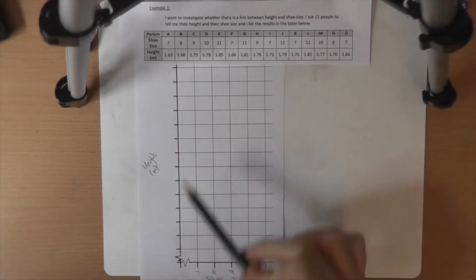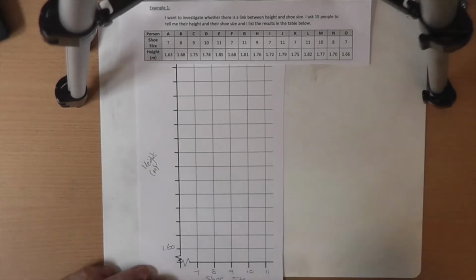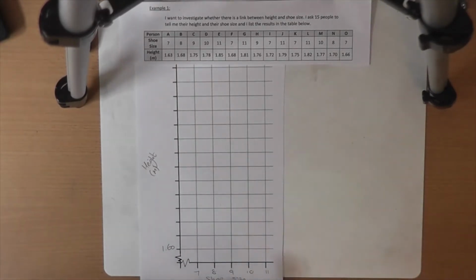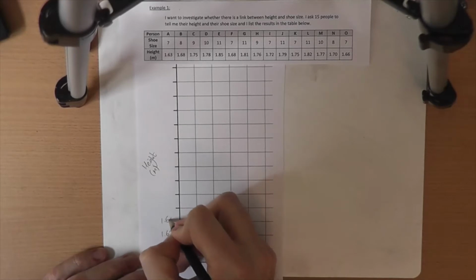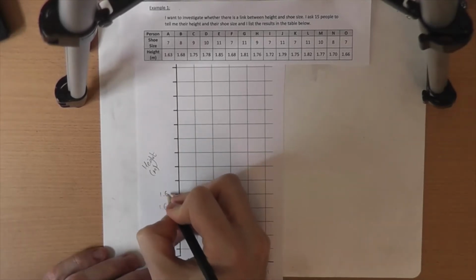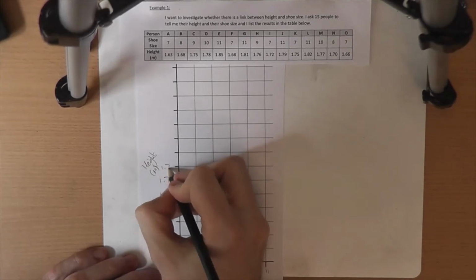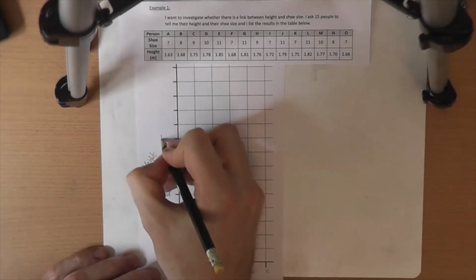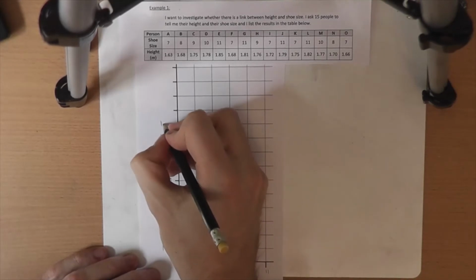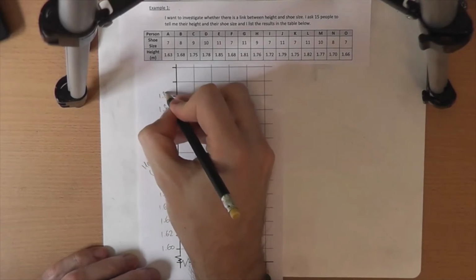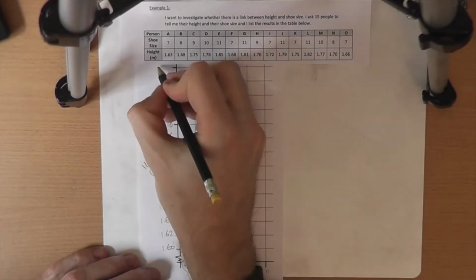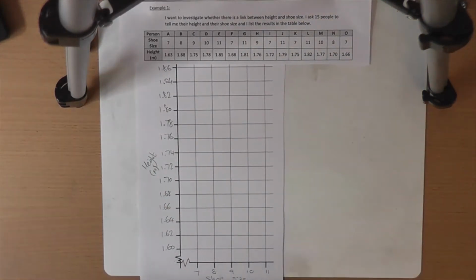What I'm going to do is go up in jumps of 2, and I'm going to start at 1.60. I'm going to use a pencil for this. As with most of these drawing things, it's a good idea to use a pencil so that you can make changes as we go. But I'm going to go up in 2s, so 1.62, 1.64, 1.66, 1.68, 1.70, 1.72, 1.74, 1.76, 1.78, 1.80, 1.82, 1.84 and 1.86 there at the top.